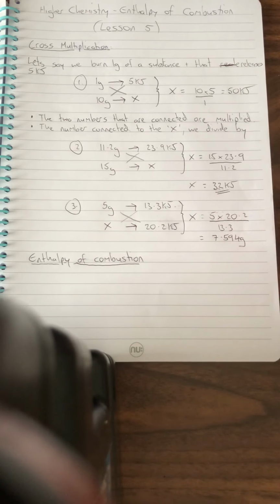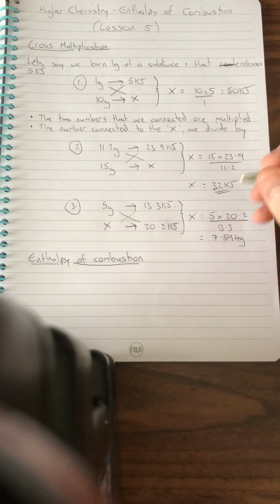Now, what we need to know about that is our definition. Very much like covalent radius and first ionization energy, we need to know that definition.